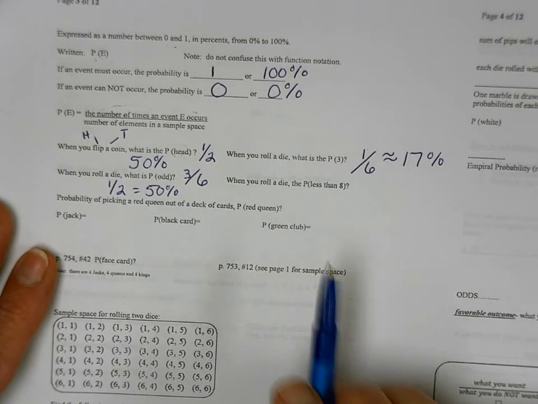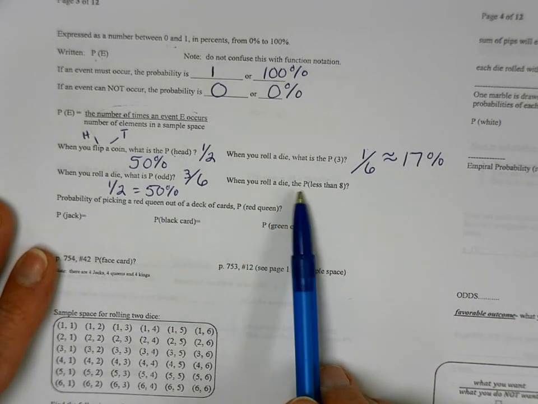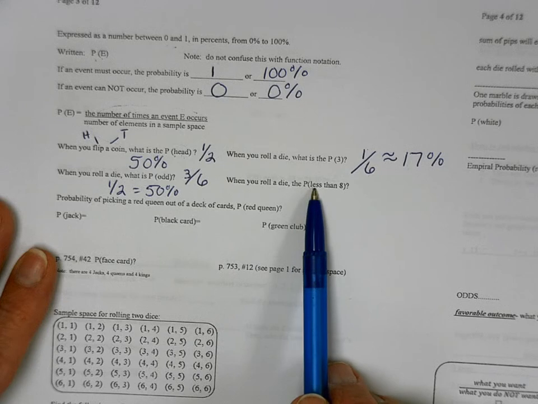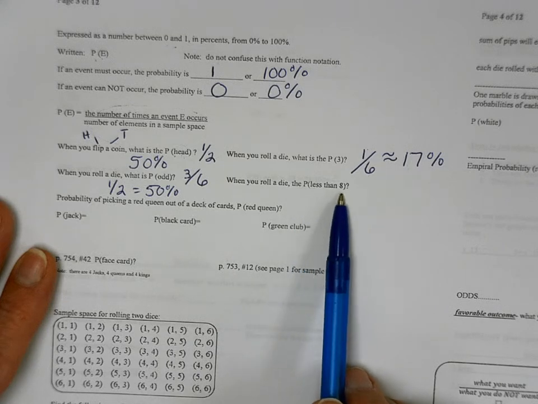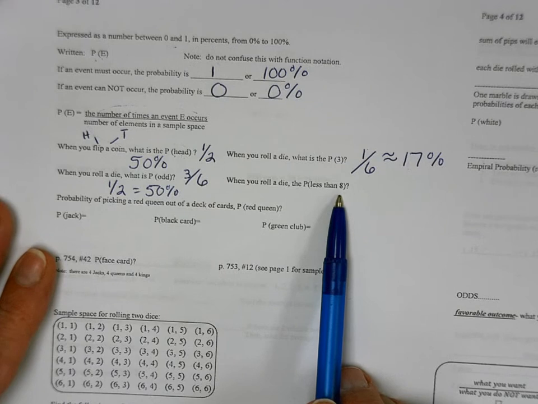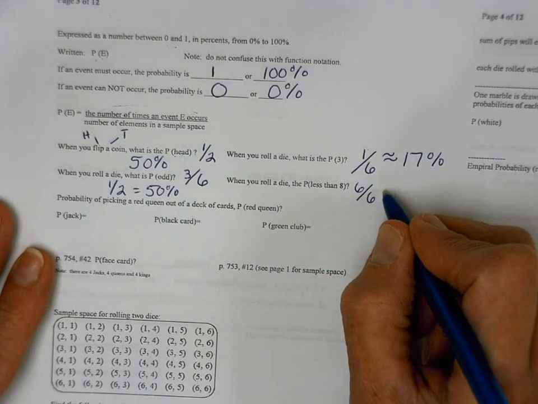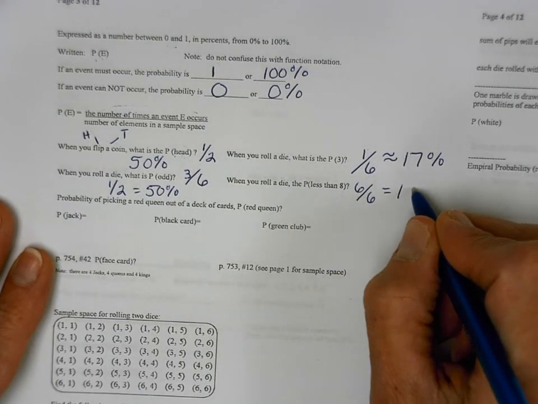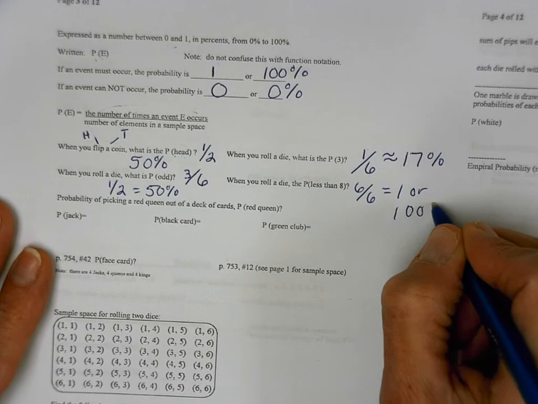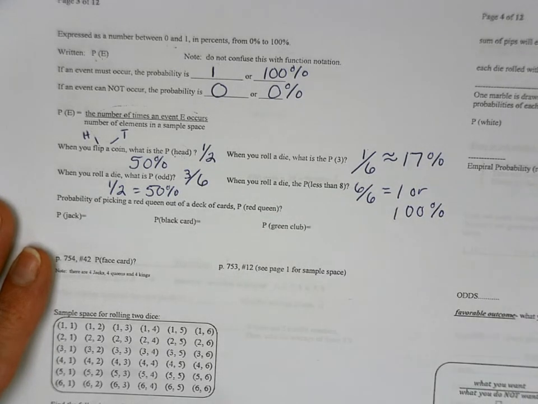Okay, let's try this one. When you roll a die, what's the probability that your outcomes are going to be less than 8? Well, let's see. 1 is less than 8, 2 is less than 8, 3 is less than 8, 4, 5, 6. They're all less than 8. So 6 out of 6 are all less than 8. Okay, so our probability is 1 or 100%.